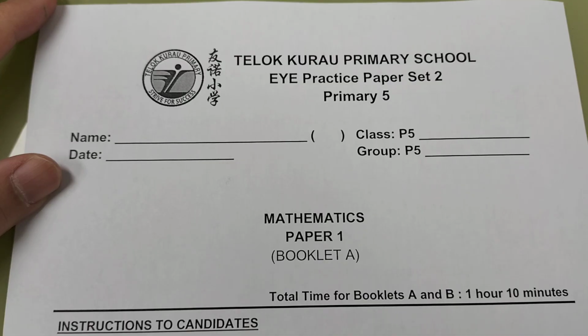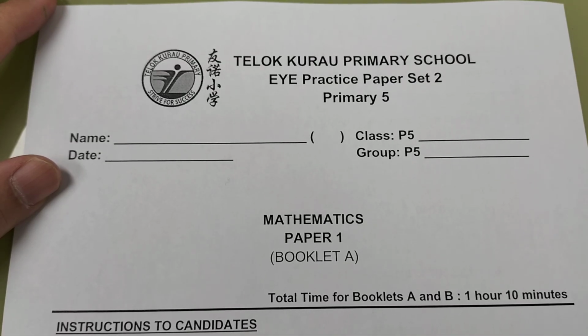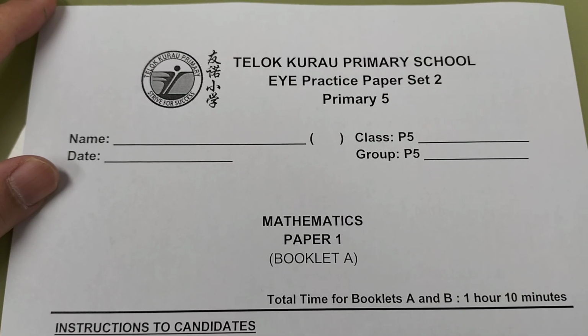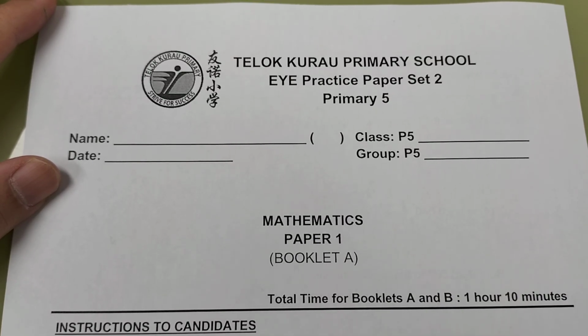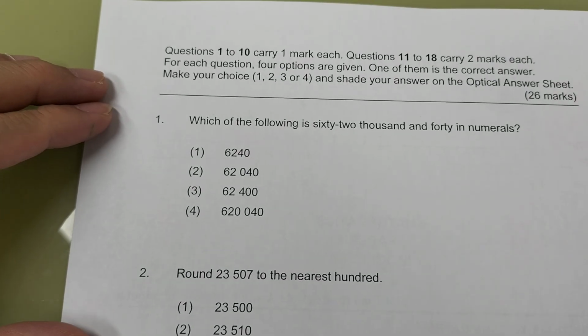Now we've already gone through questions 18, 17, 16 and question 15. So I'm just going to go through question 1 to question 14 in this exercise. So please be ready to spend about 20 minutes with me. Right, have your green pen ready. Let's get started.